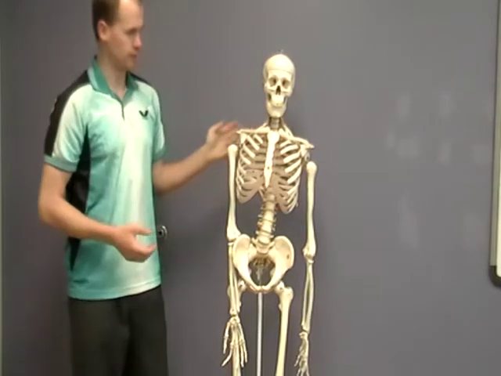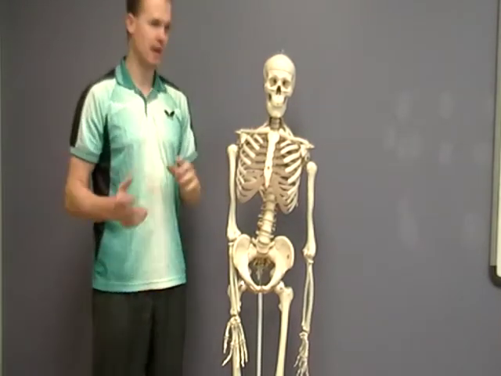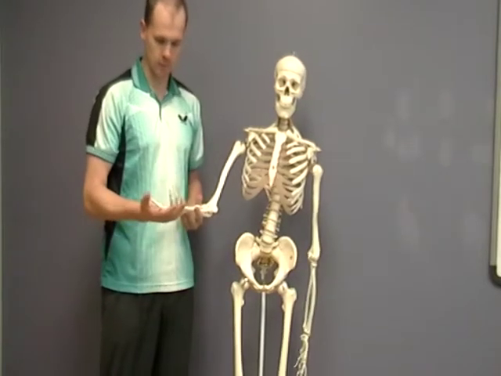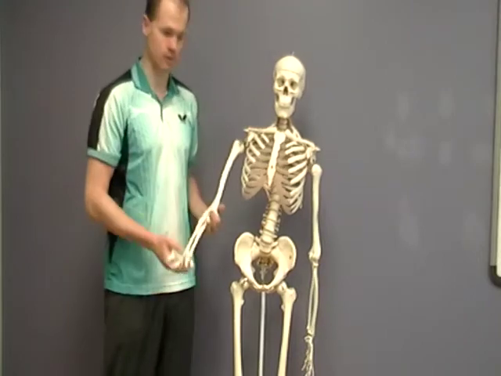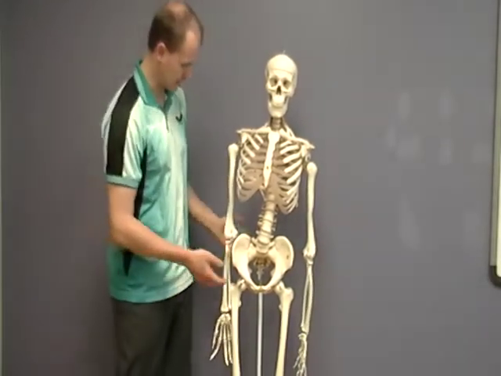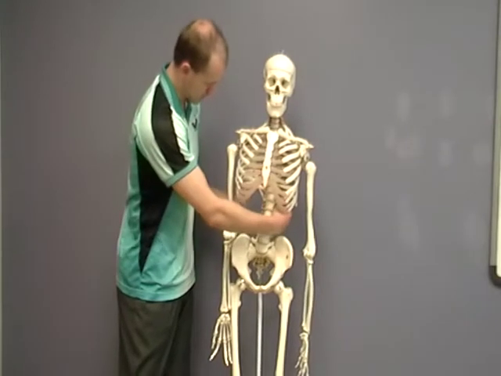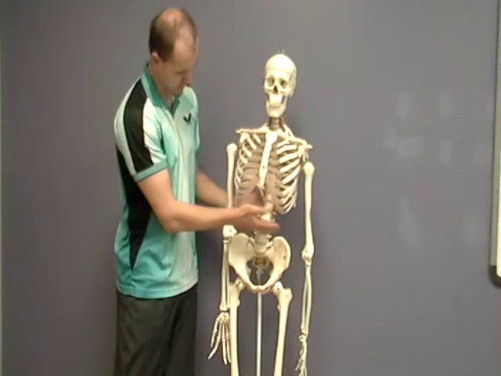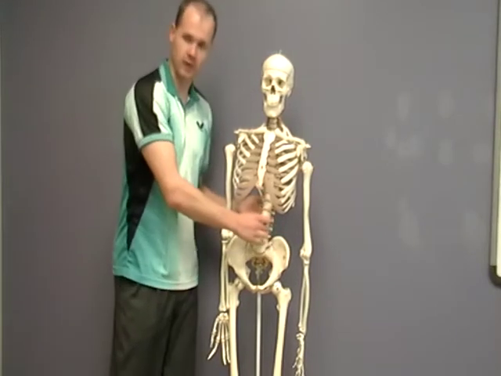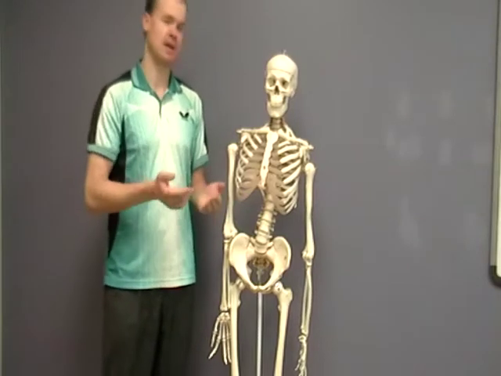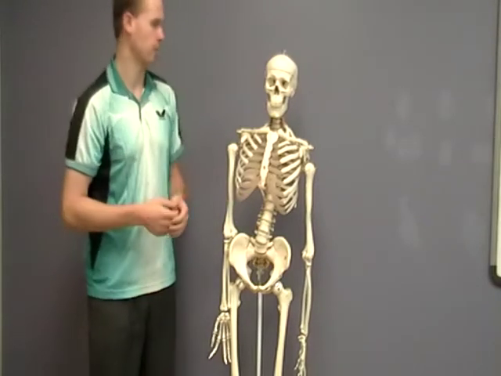Okay, now the skeletal system contains about 206 bones on average per person, but that can vary from person to person. Sometimes an individual can be born with an extra digit on their hand or on their feet. Sometimes people have an extra rib or could be missing a rib, and every now and then it's pretty common for someone to be born with an extra lumbar vertebrae. So that number can vary from time to time, but on average humans have 206 bones.